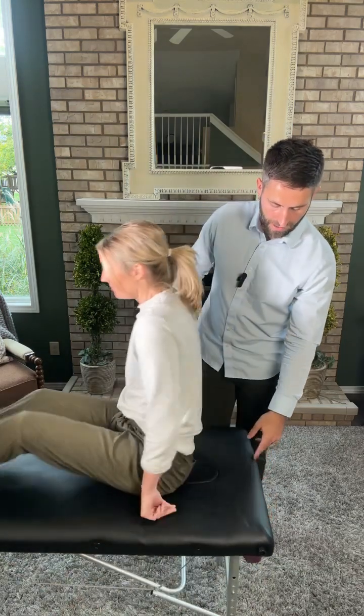The third thing that I'm going to do with my beautiful wife is I'm going to do a suboccipital release, and this doesn't hurt. This is actually really relaxing. So what you do is you're going to have them lie down on your back. I want your head right off the edge of this table here. Let's see if we can get this in the camera.